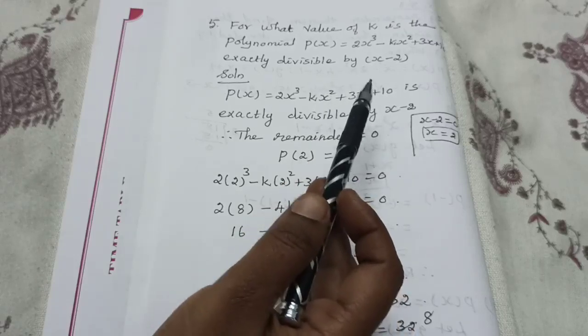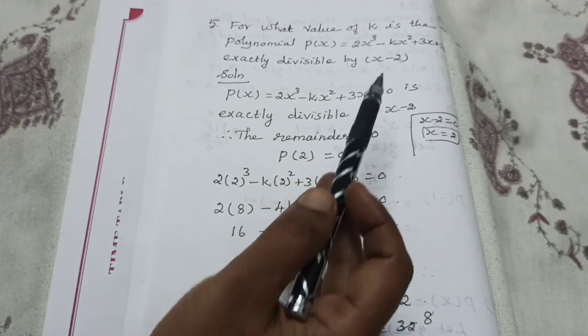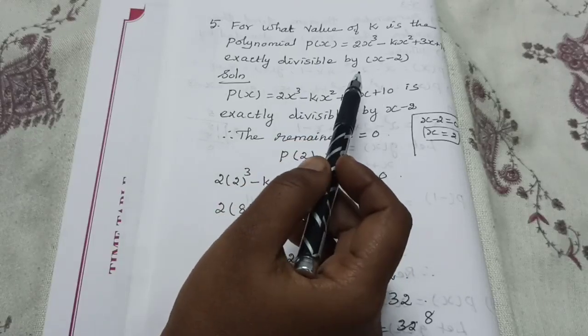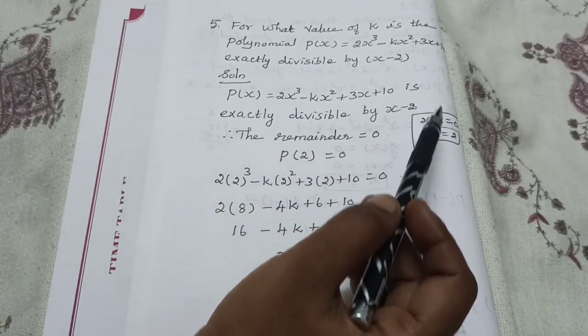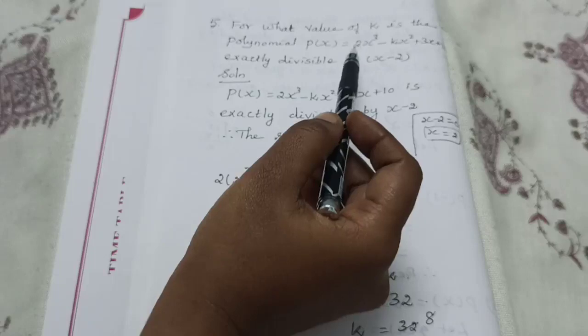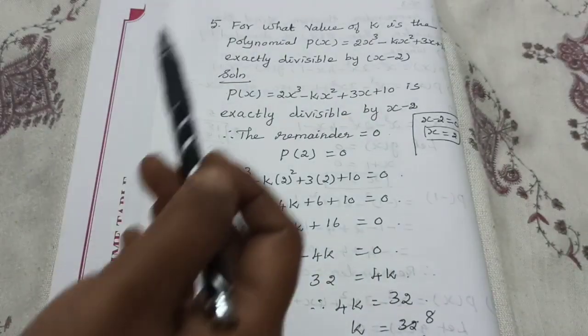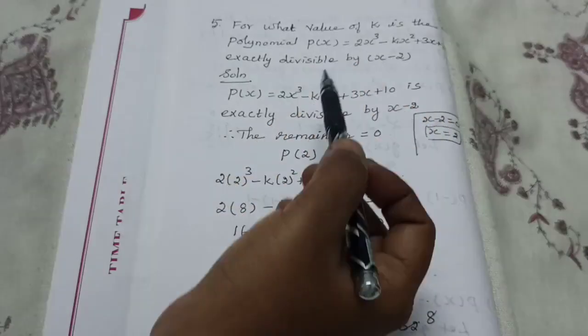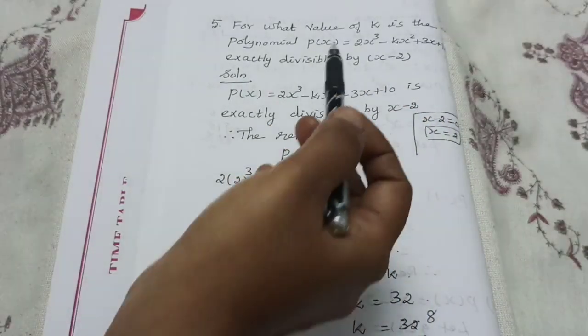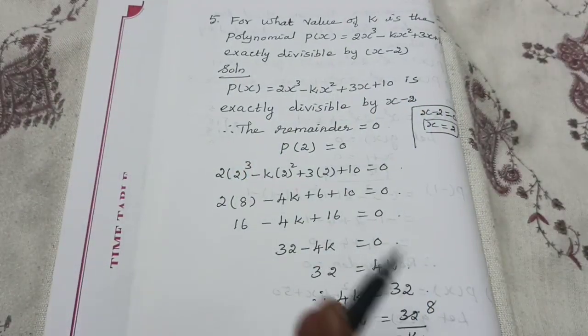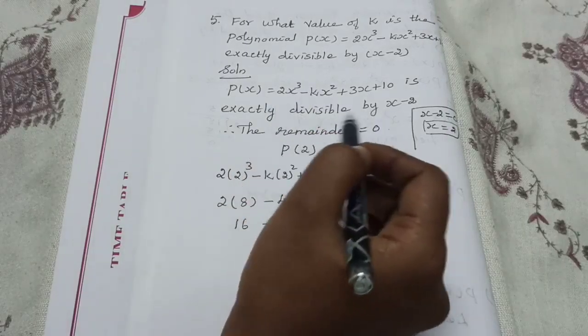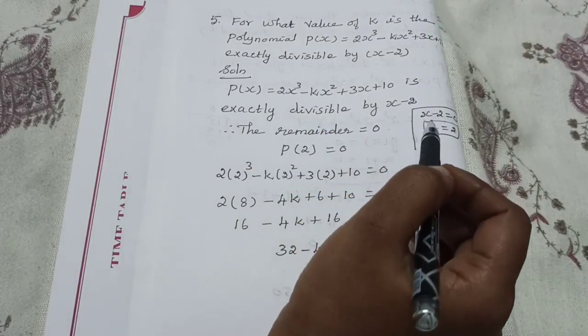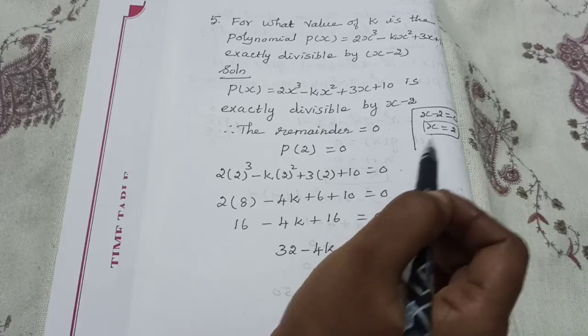Then the remainder must be 0. Then remainder equal to 0 we will get. That means we can say this is divisible. Here what is given? Divisible is given. Then we have to find what? K value.